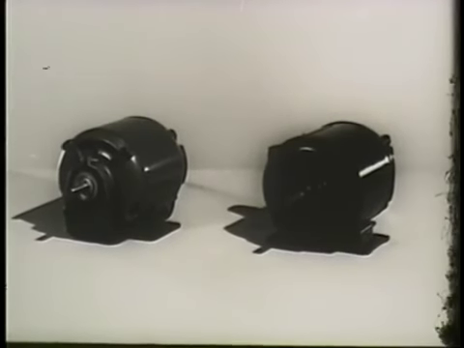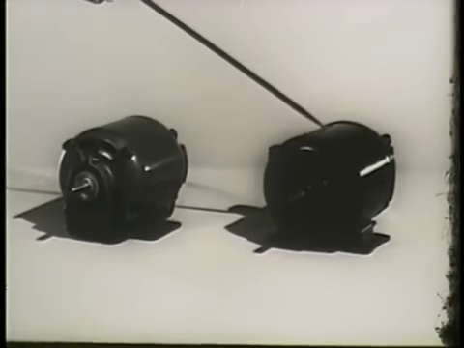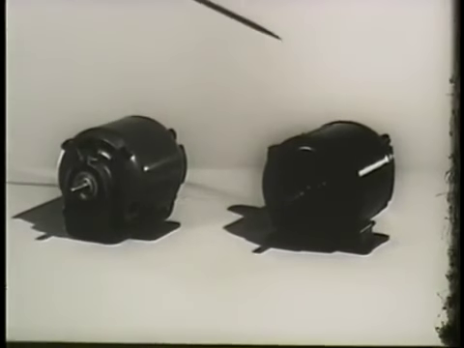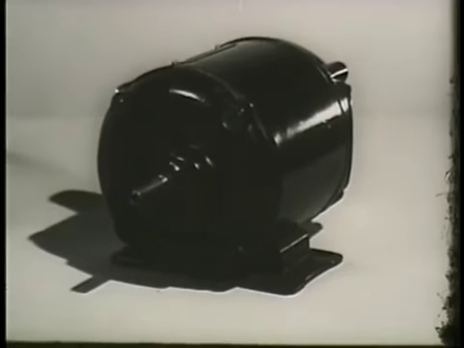Two types of motors and generators are commonly in use: alternating current or AC and direct current or DC motors and generators. This film will show the principles governing the operation of DC motors and generators.